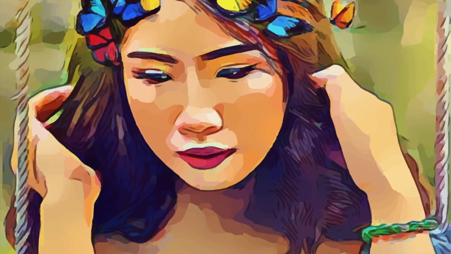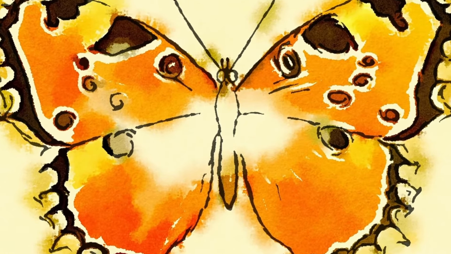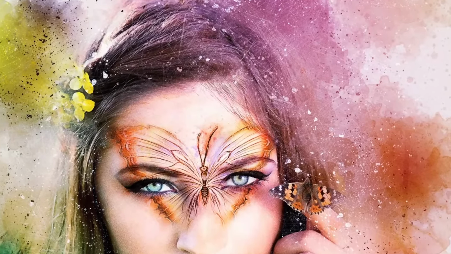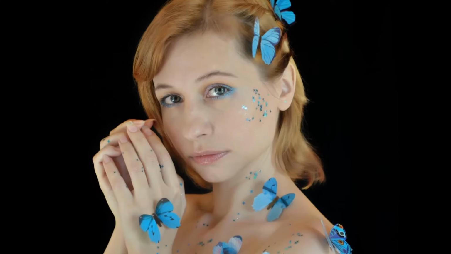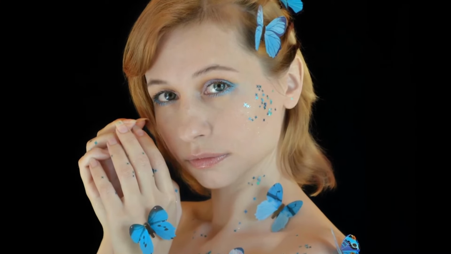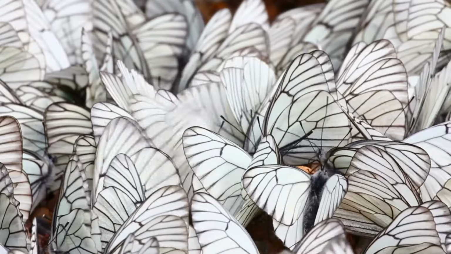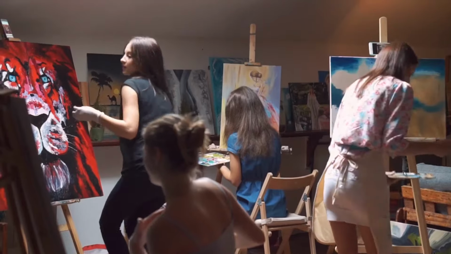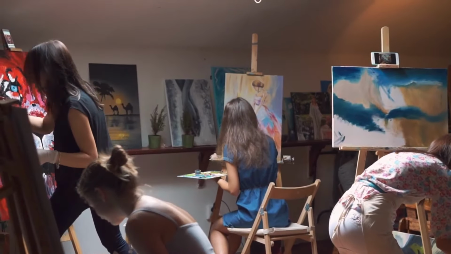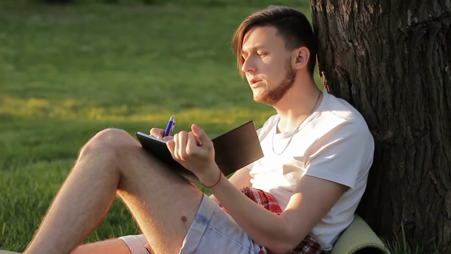Cultural significance. Butterflies have long captured the human imagination and hold cultural significance in many societies. They are often associated with beauty, transformation, and freedom. In folklore, butterflies are believed to represent the souls of departed loved ones or symbols of rebirth and metamorphosis. Their delicate and vibrant presence has inspired artists, writers, and poets throughout history.